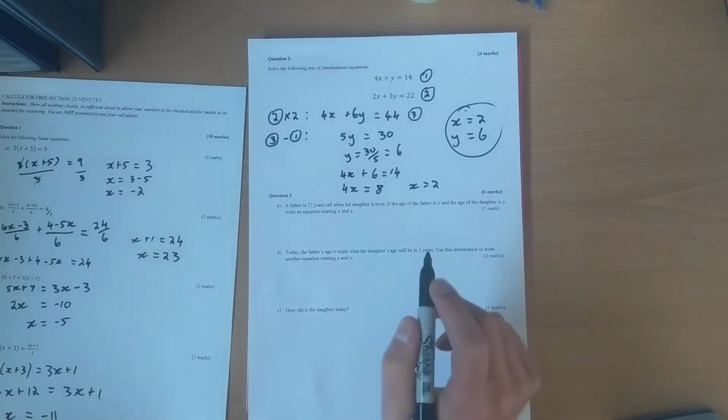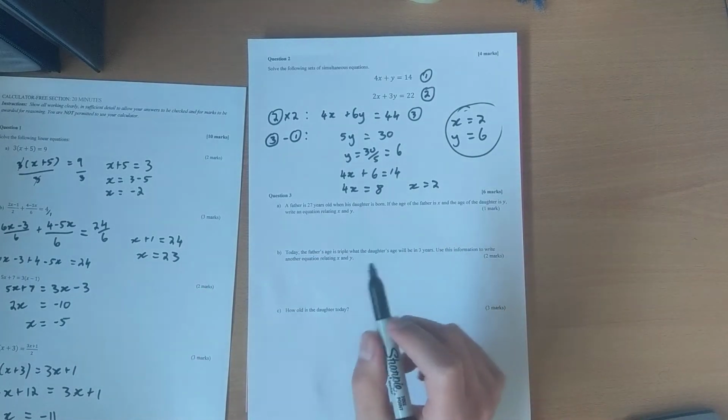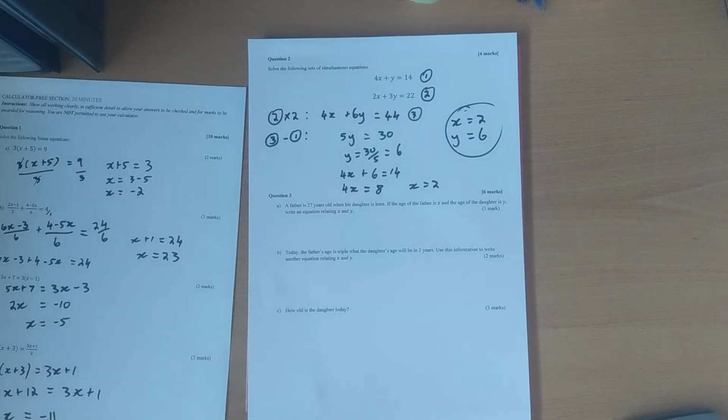Question 3. These are all of our favorite questions, the tricky worded ones where we have to write the simultaneous equations before we solve them.